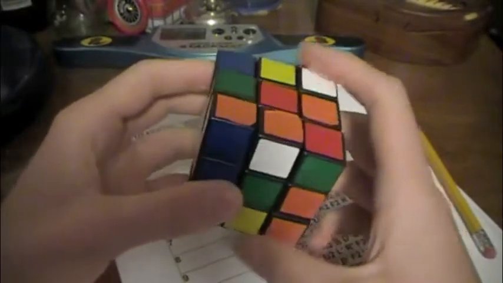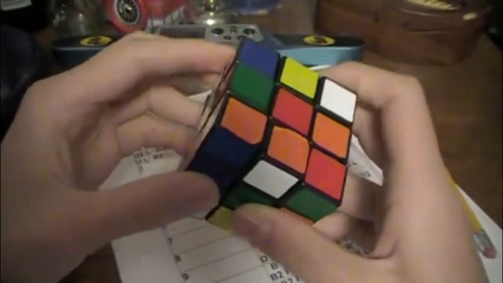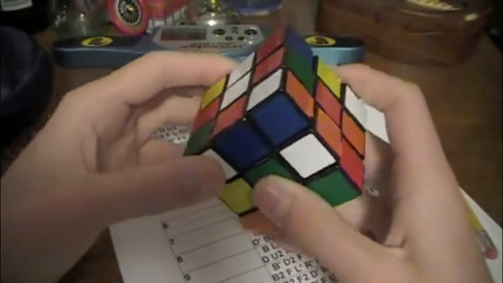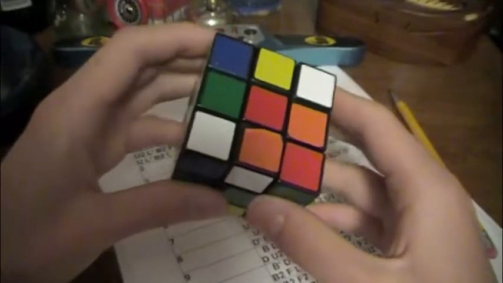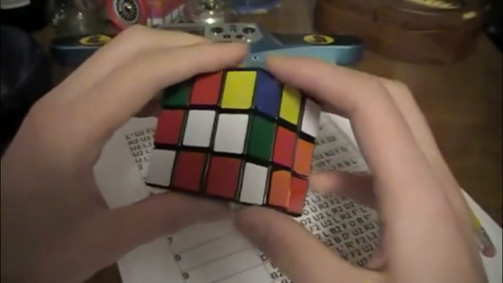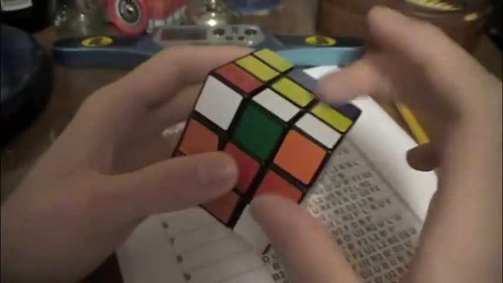So what you'll probably want to do, or what I would do at least, is first move down the red piece, and then move down the yellow piece right here. Because by doing that, you now have two relatively permuted pieces.